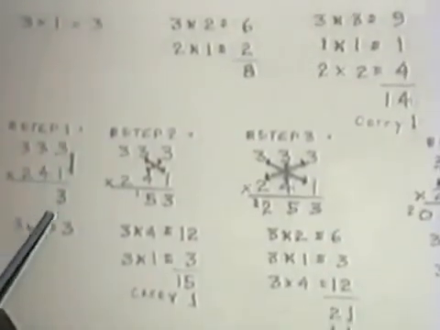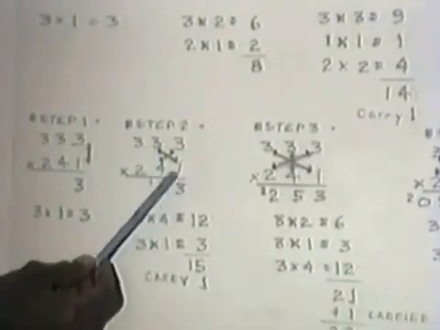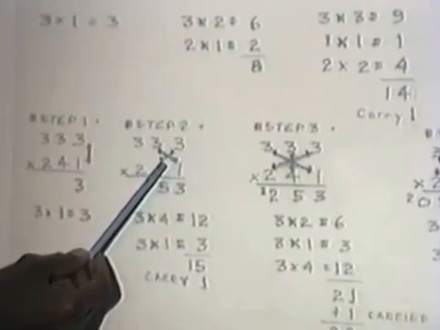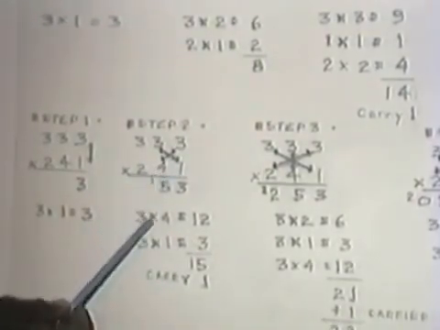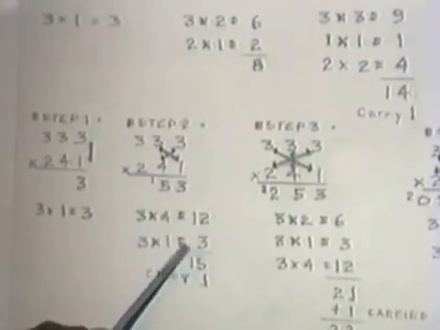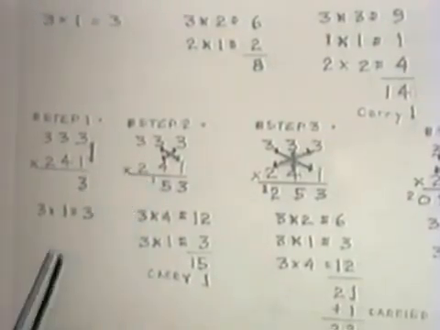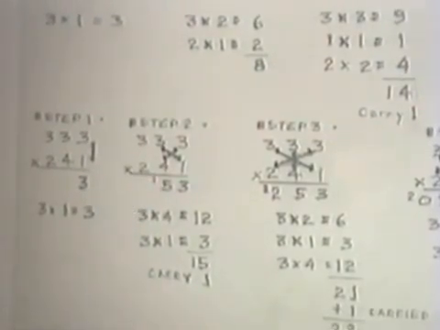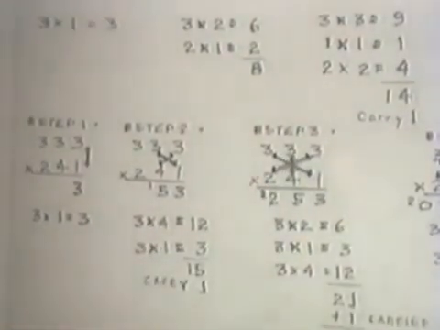1 times 3 is 3. Now we're going to cross multiply. 1 times 3 and 1 times 3 is 3. Now we're going to do 3 times 4. 3 times 4 is 12. We add them together. 3 and 12 is 15. Except we got to carry that 1. Remember that. Now we're going to do cross multiplication and vertical multiplication.